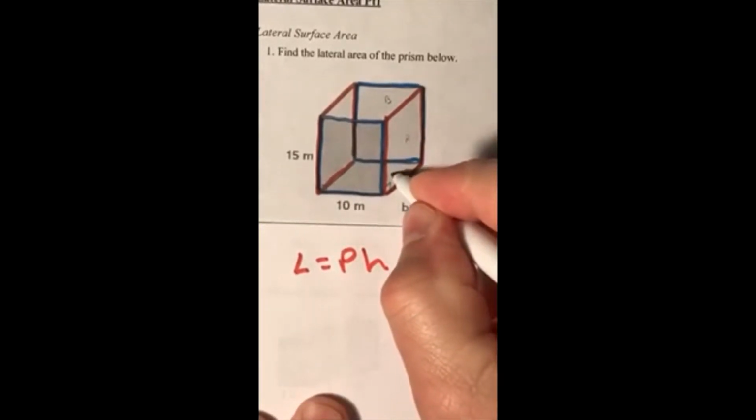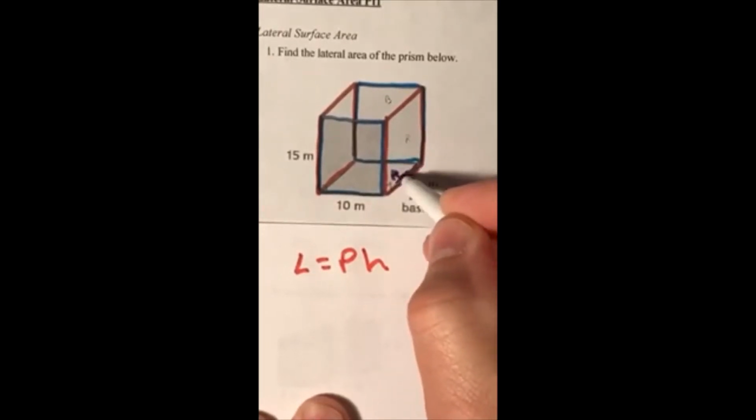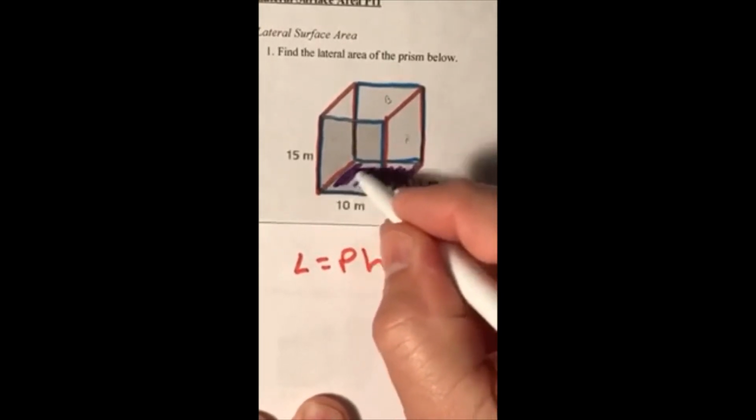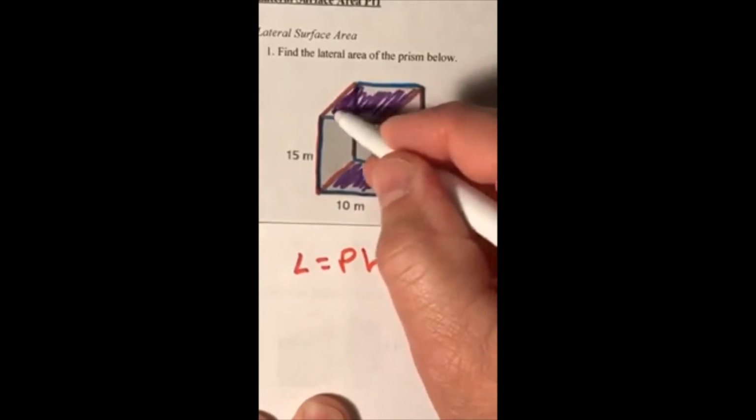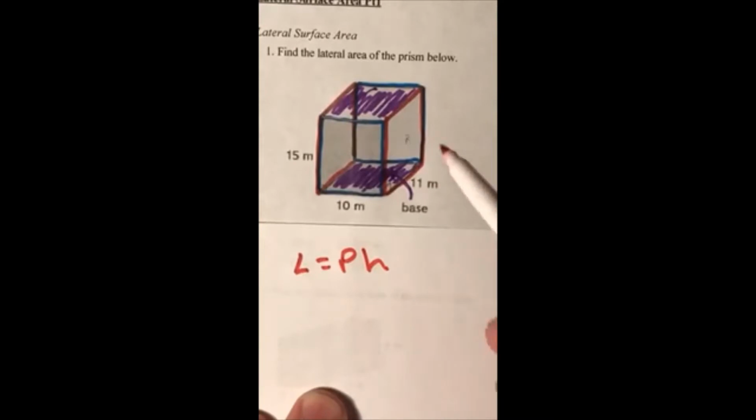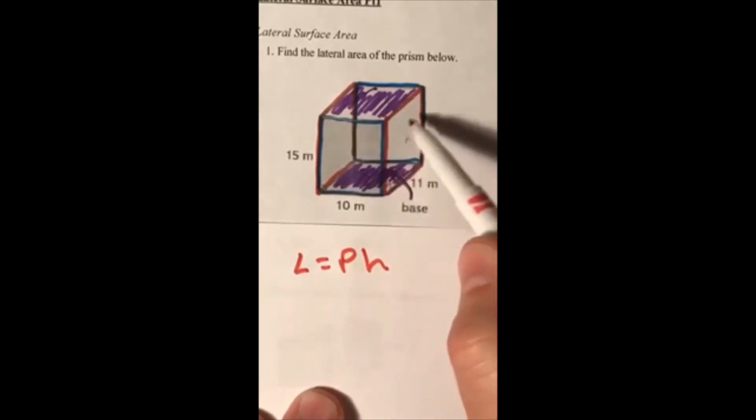It's pointing to the bottom piece, and I'll color this. This is, okay, all of this in purple. Okay, all of that's your base, and up here on top, okay, that's your base. So you have two bases. Lateral area, which is the reds and the blues.